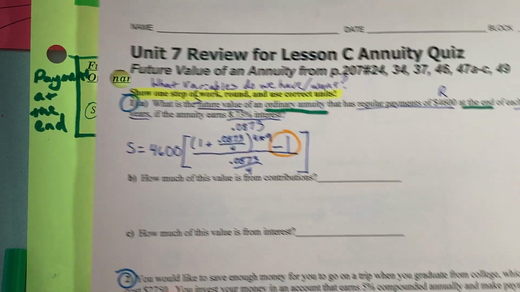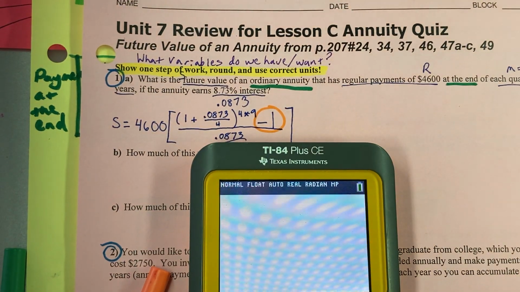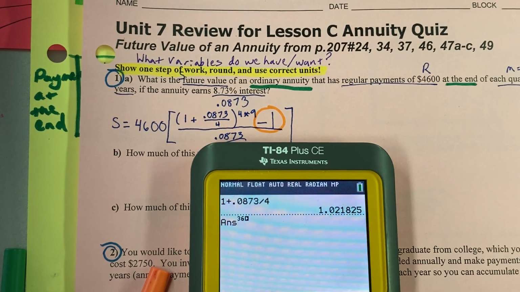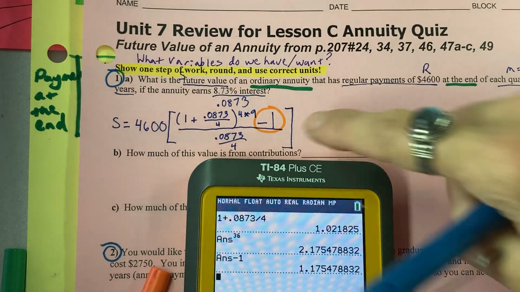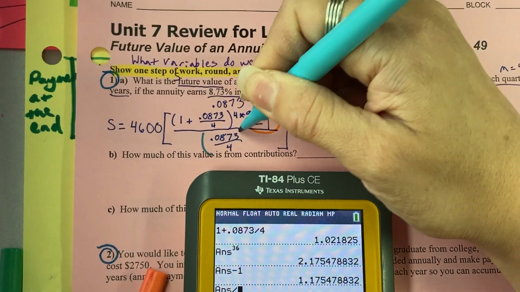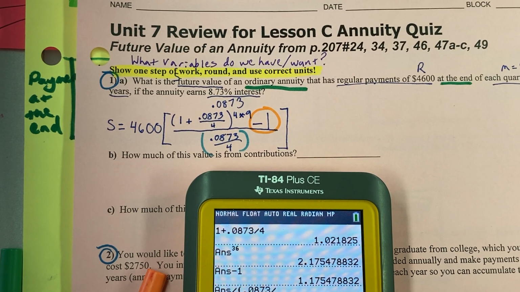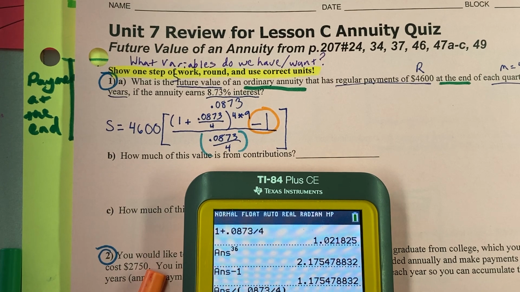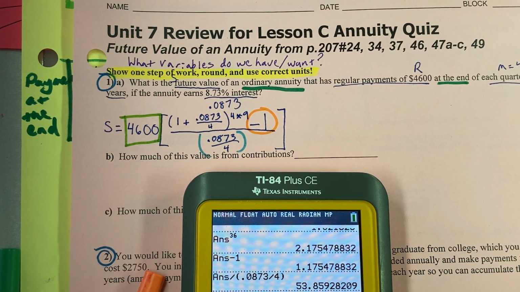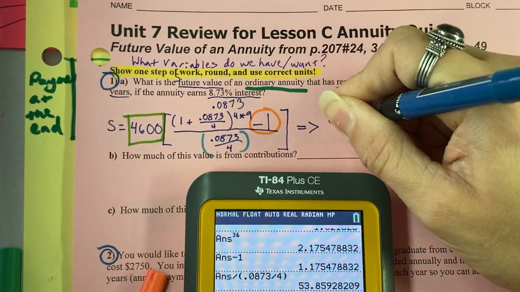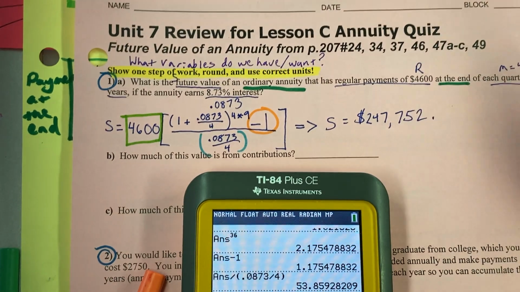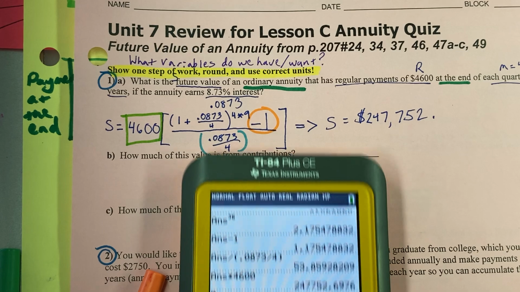Approaching it from PEMDAS, where we want to start inside the parentheses, so inside the innermost parentheses. So 1 plus 0.0873 divided by 4, raised to the 36th power, minus 1 next. That gives me my top expression. Now, what happens when I divide by that bottom? What do we need? Parentheses around that fraction. So 0.0873 divided by 4. And final step, and this is an easy one to forget about too, we multiply it by 4,600. And that gives me a big whopping S value of $247,752, and how many cents? 70 cents.